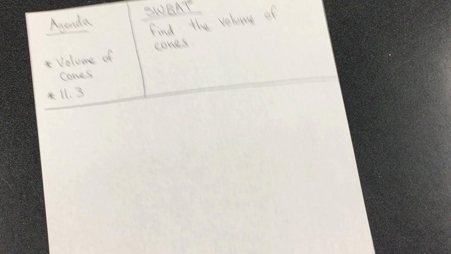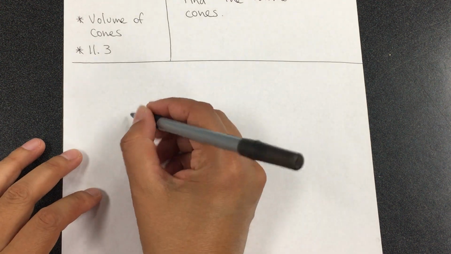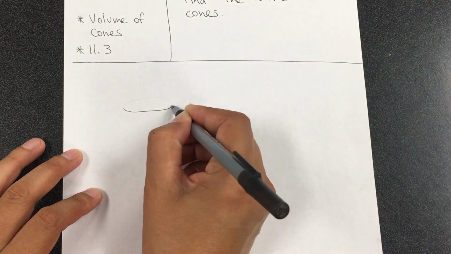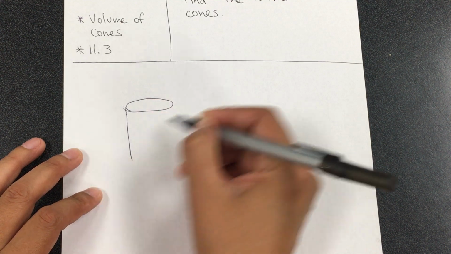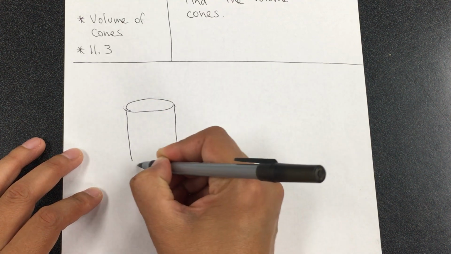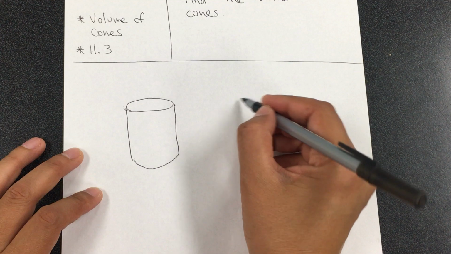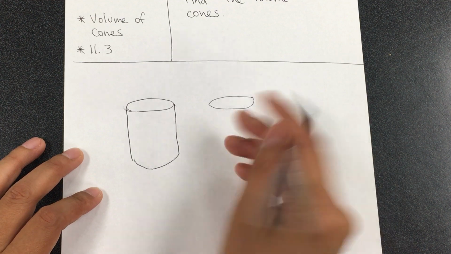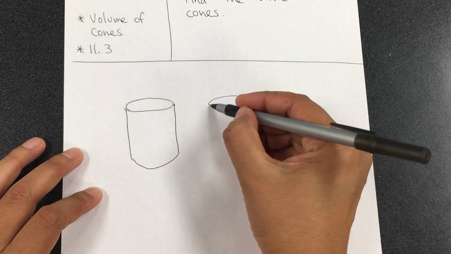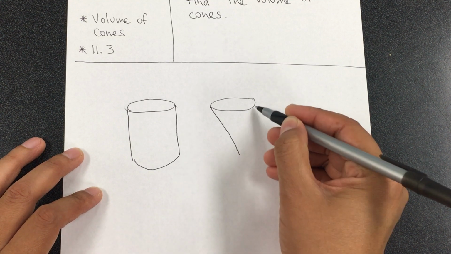And so before we start, if you go to YouTube, you can see demonstrations of why the formula is what it is, which you will see in a minute. What they demonstrate is that they have a cylinder that is the same height, with the same area for the base, as the cone.